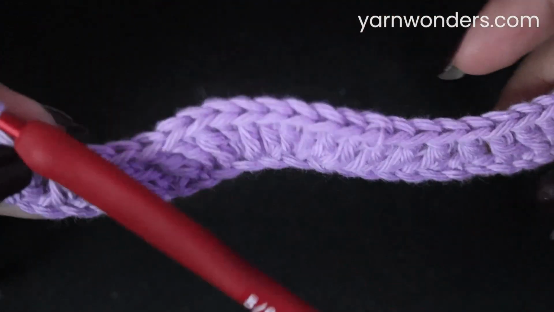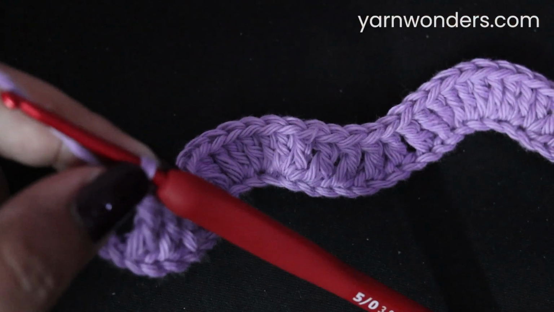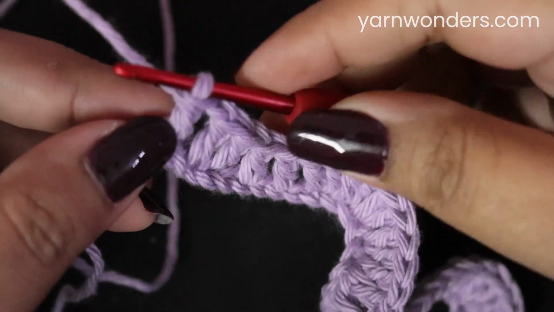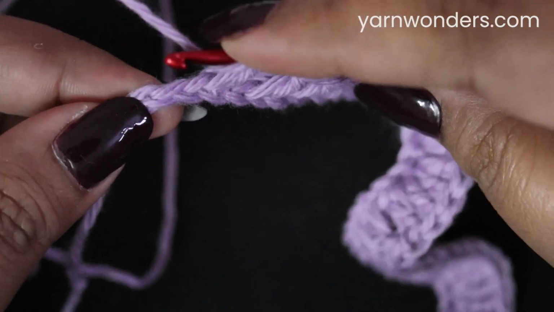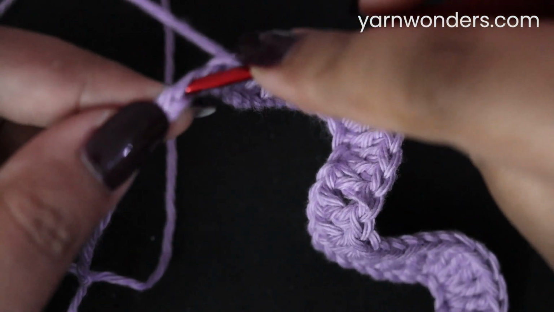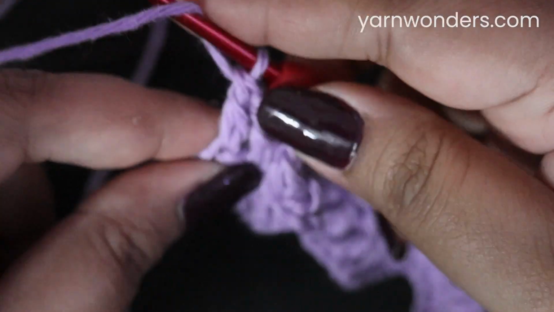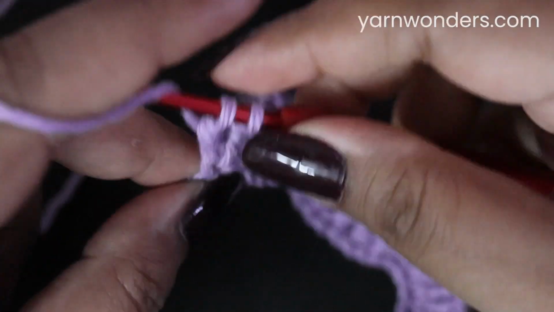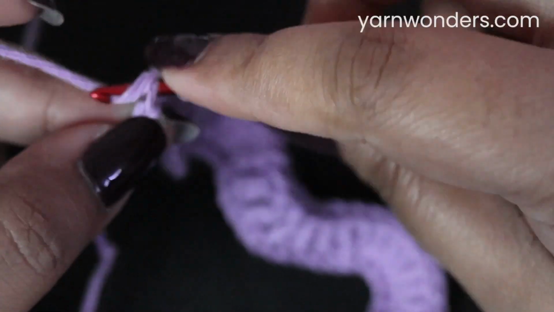So you have to continue this till the end of the row, and I'll meet you once I'm done with this row. So once you reach the end of the row, you have to again skip one and complete with 3 increase stitches, that is 2 double crochet into each of the next 3 chains.